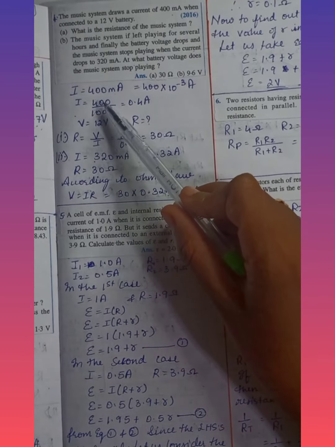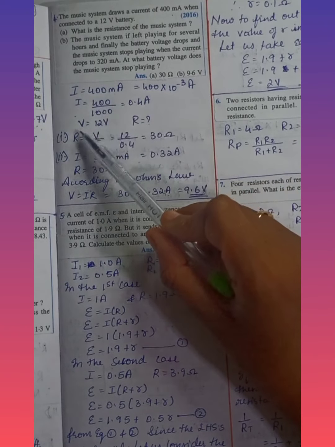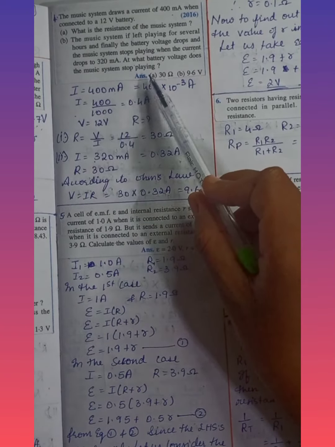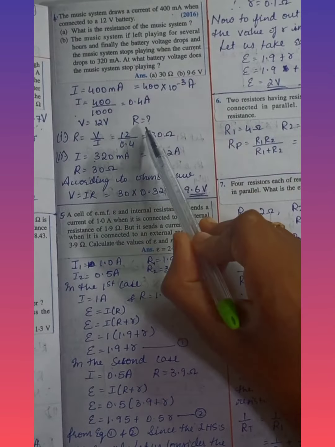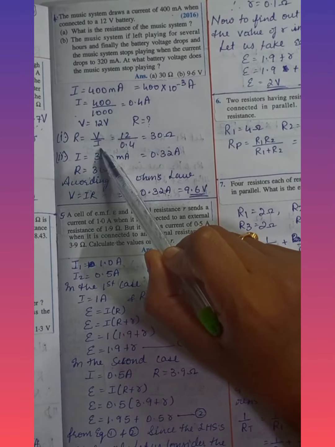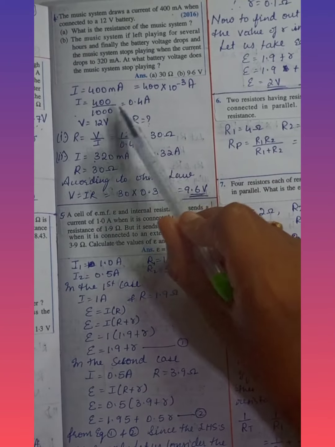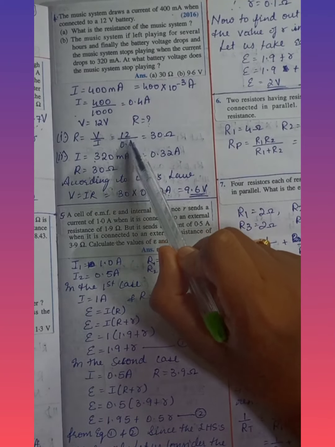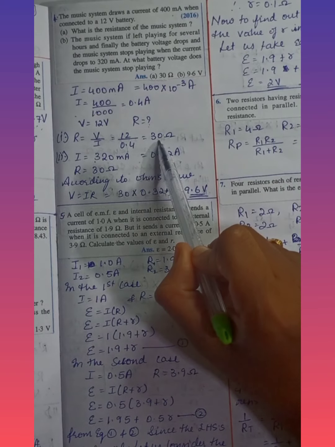Okay, so when you solve it, you will get 0.4 amps. Voltage across this music system is 12 volts. Resistance you need to find out. R is equal to V by I according to Ohm's law. Substitute the value. V is 12, current is 0.4. So 12 divided by 0.4 is 30 ohms.